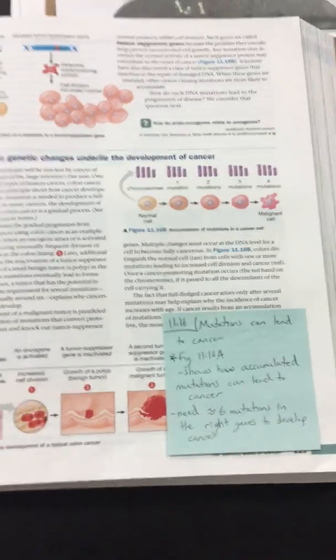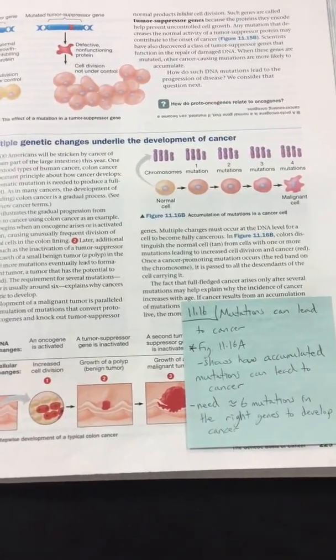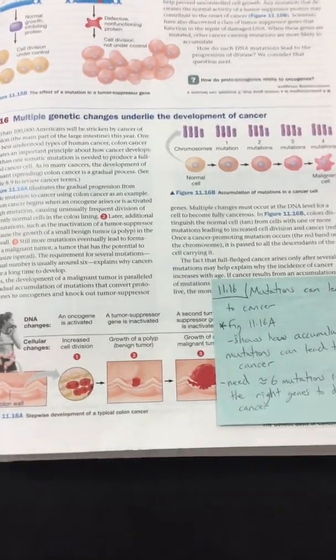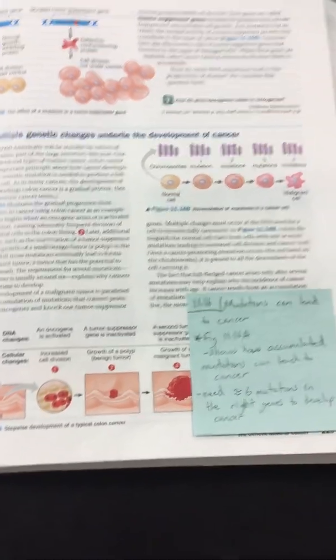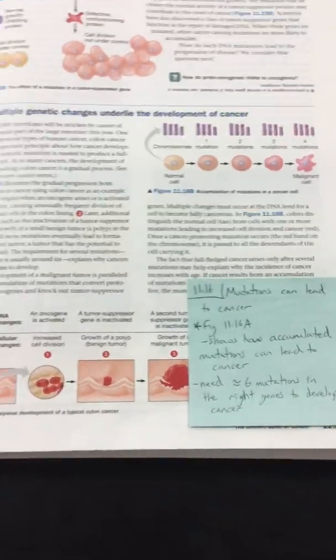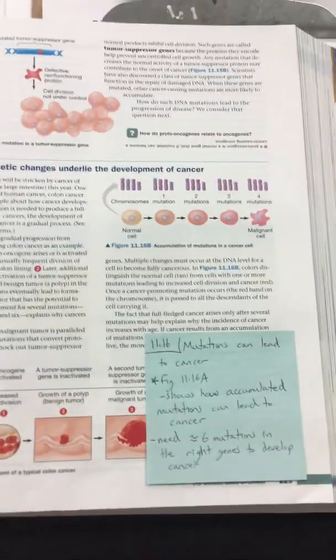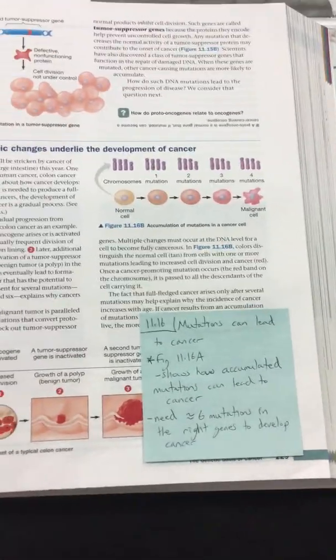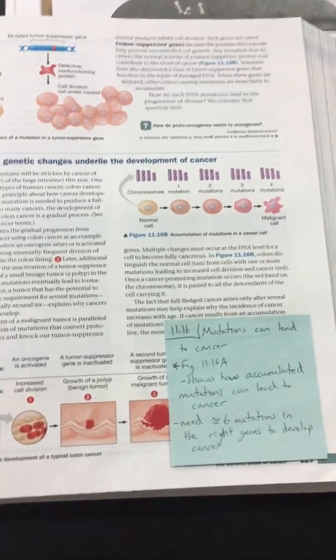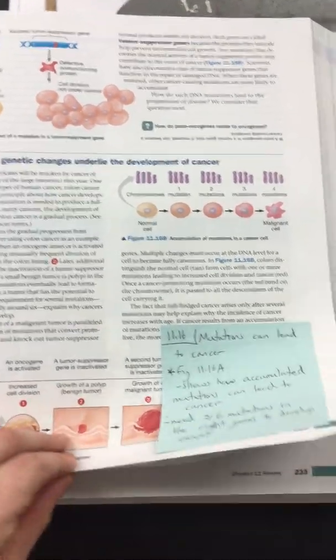If the cell's dividing more than it should, you're more likely to have more mutations. So once a proto-oncogene becomes an oncogene, that helps lead to mutations more quickly. So again, you have to accumulate like 6 different mutations before it develops into a type of cancer. But at that point, it's game over, sort of. Hopefully you're able to treat the cancer.